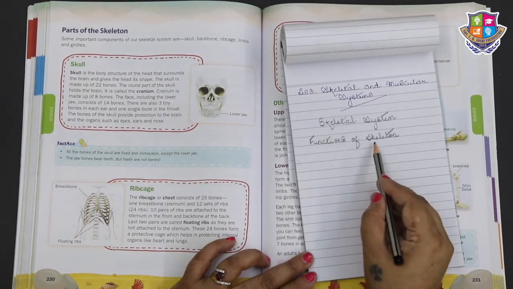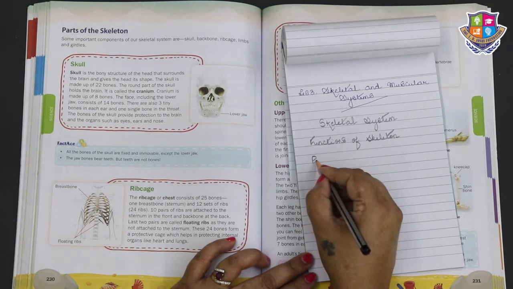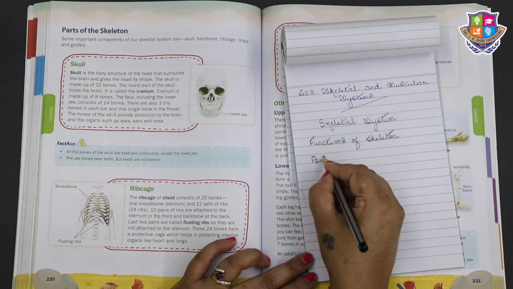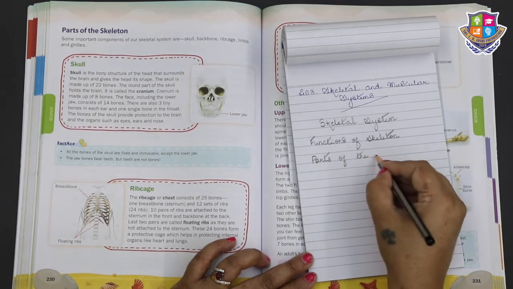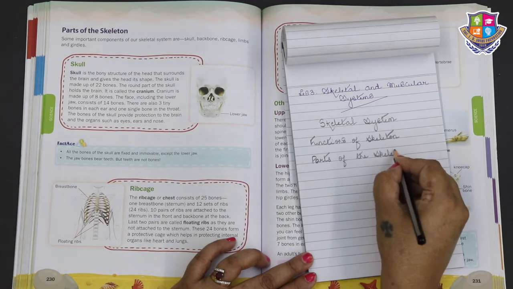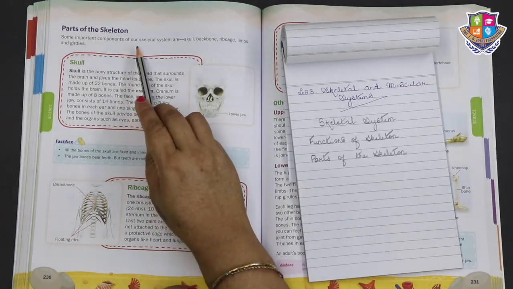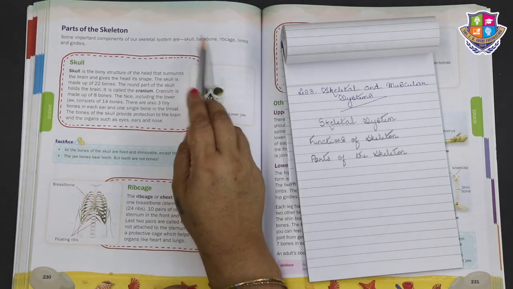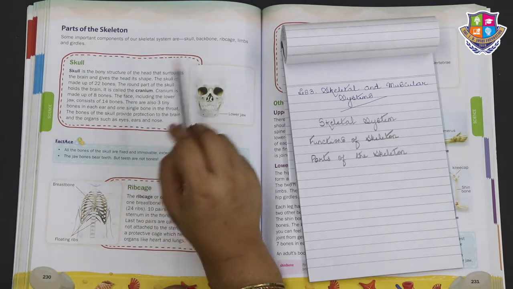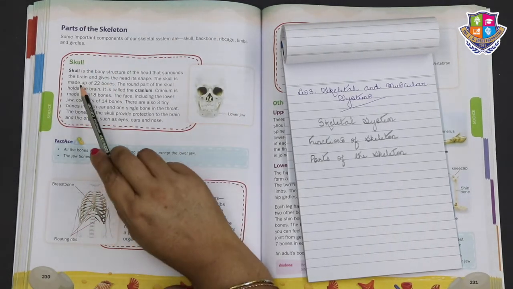Okay, we finished with the functions of the skeleton. Now we are going to learn and ponder about the parts of the skeleton. Got it, children? All right. Some important components of the skeletal system are skull, backbone, rib cage, limbs and girdles. Now this is the skull.